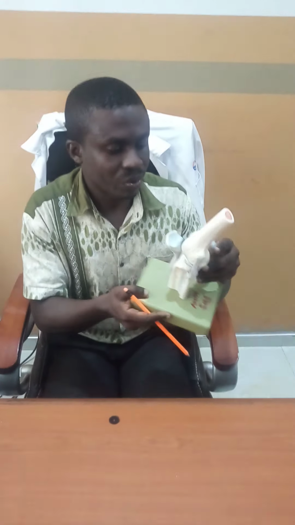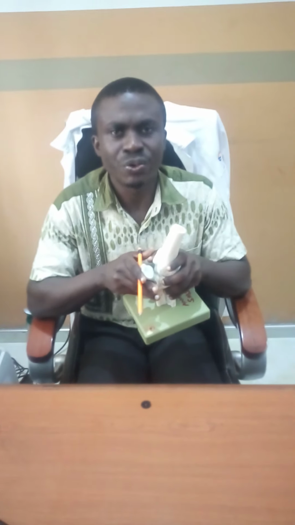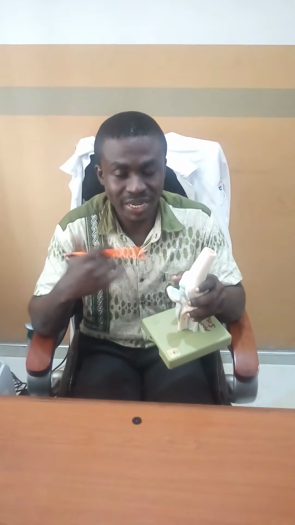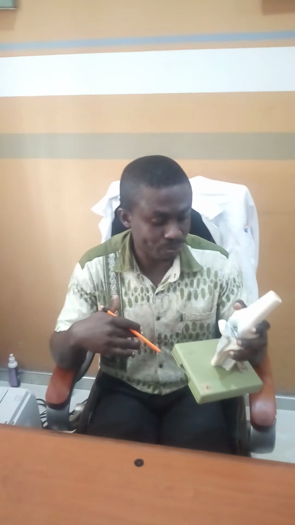Now, generally, these ligaments are going to prevent hyperextension, but individually they may have a particular role to play.